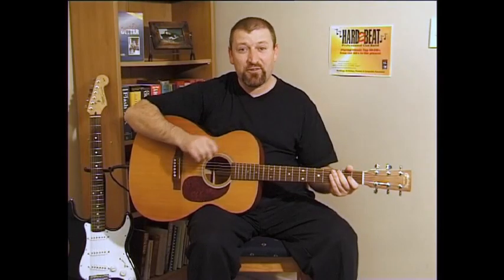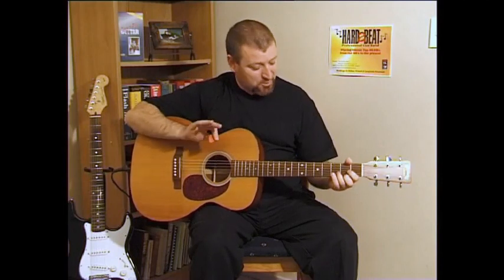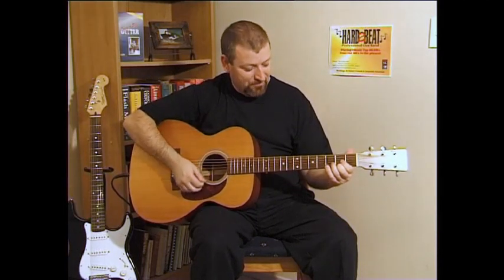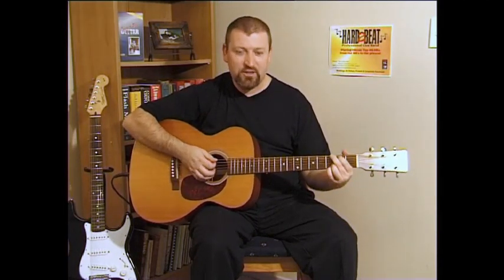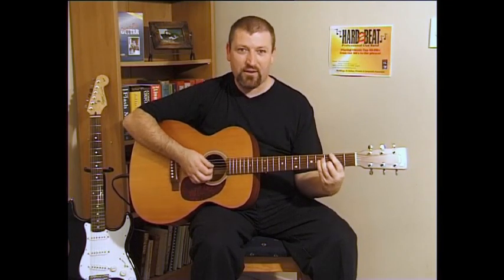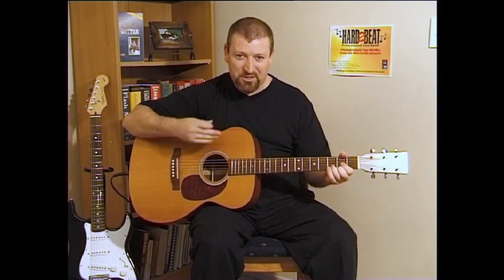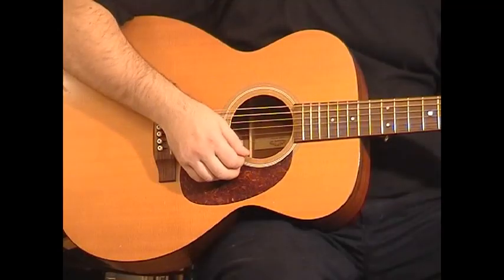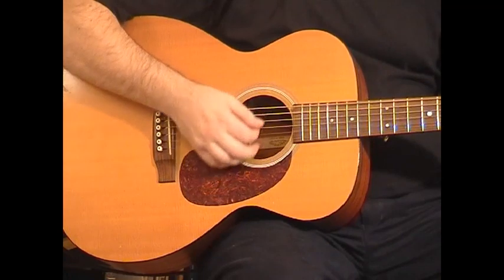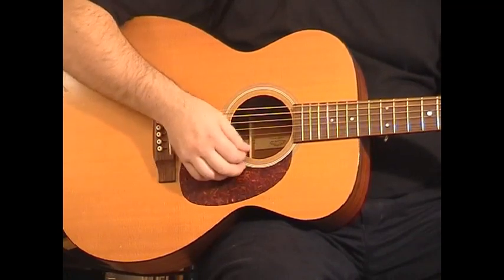In the key of D for the strum, the chord sequence we're going to use this time is D, G, B minor, A, and back to D. Now I'm just going to play the D chord to demonstrate the strum. And the strum this time is going to go down, down, up, down, up, down, down, up.